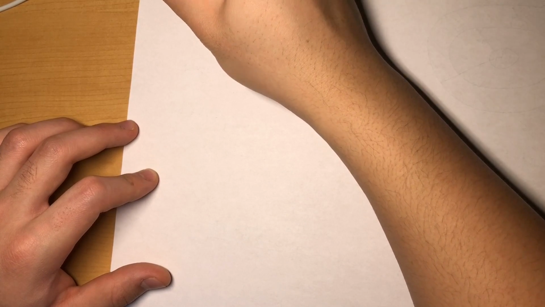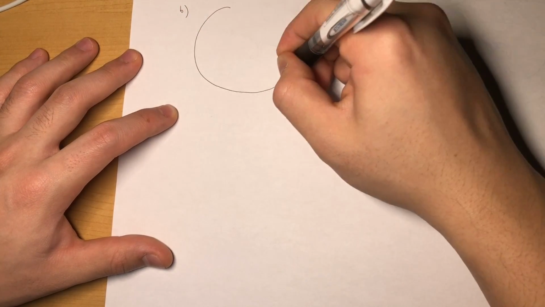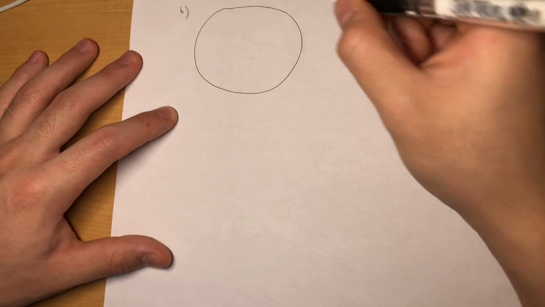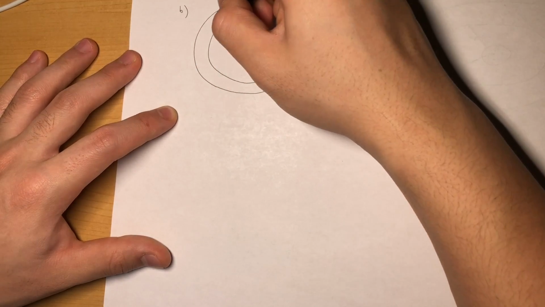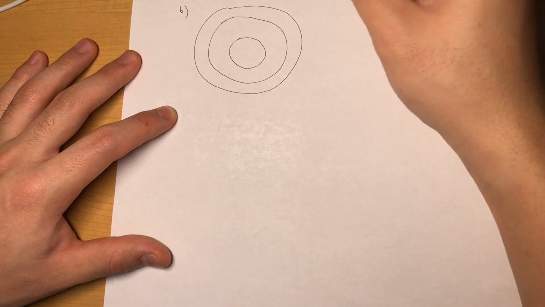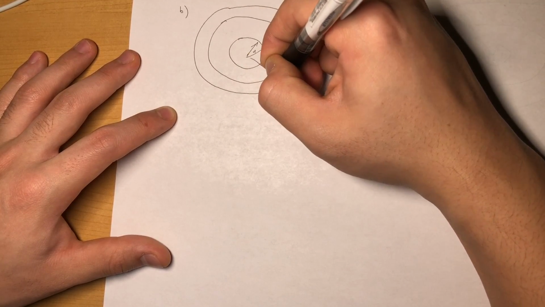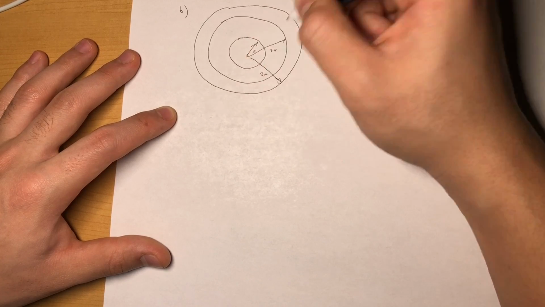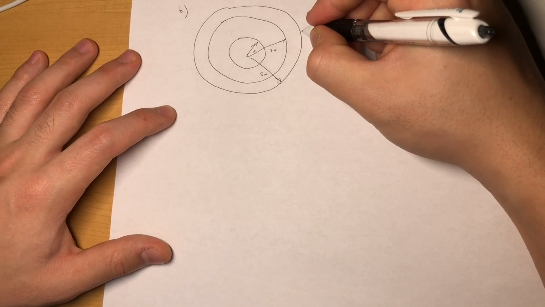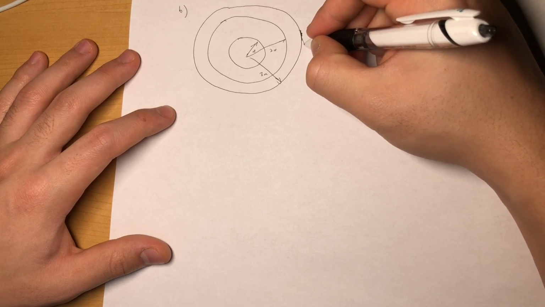Part B of this question is asking for the electric potential at the outer surface of the spherical shell where R is equal to 3A. So again, we have our big shell, and they're asking for the potential at this distance right on the surface.